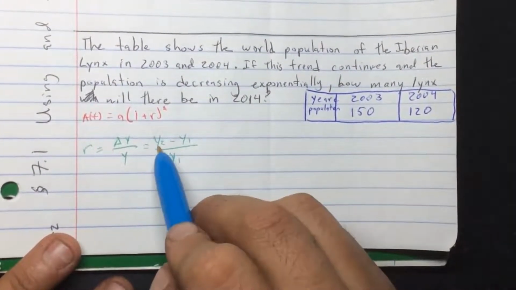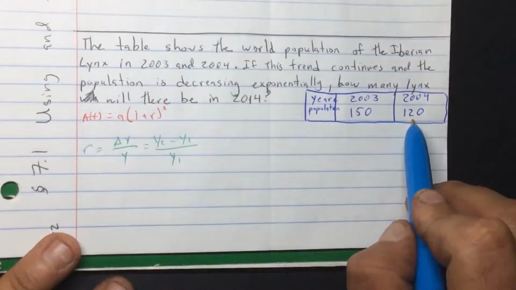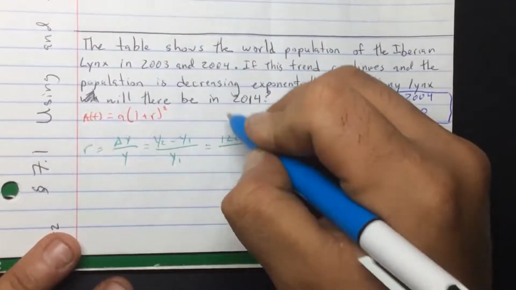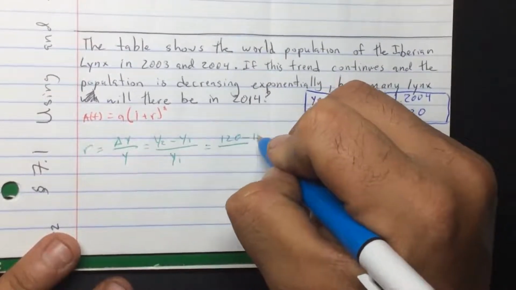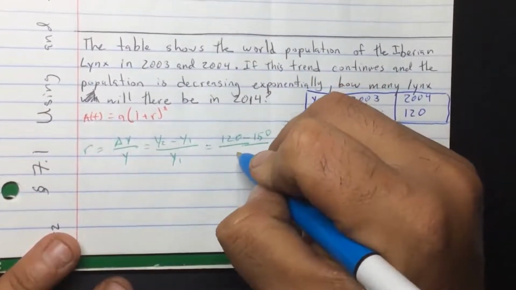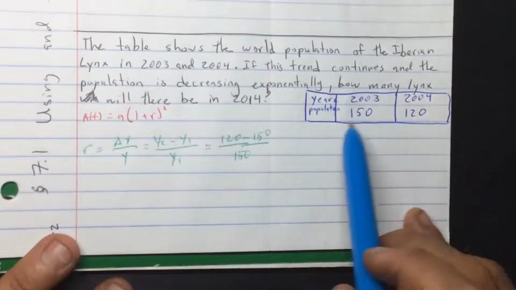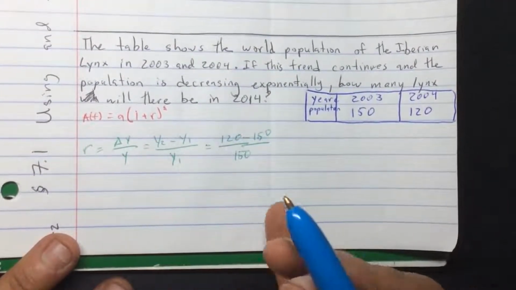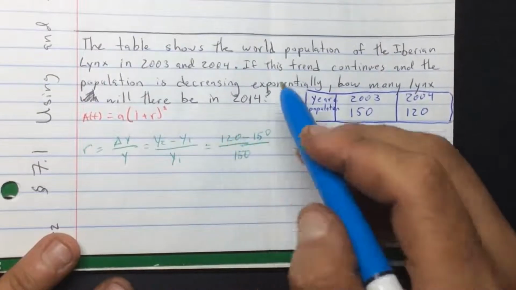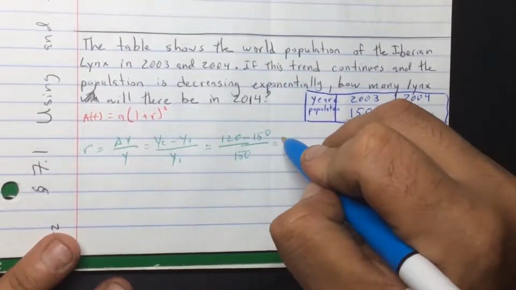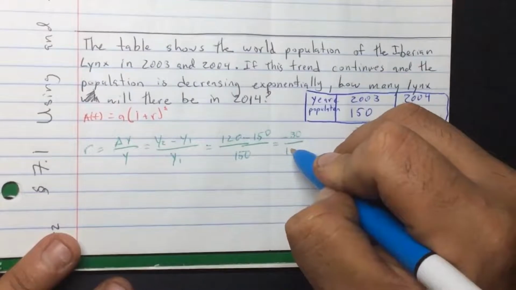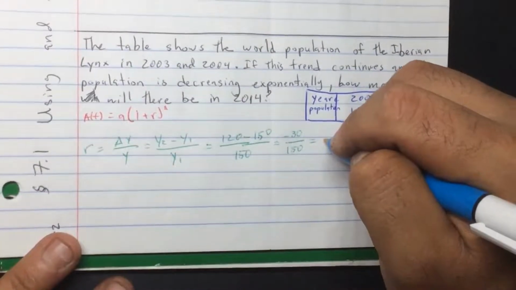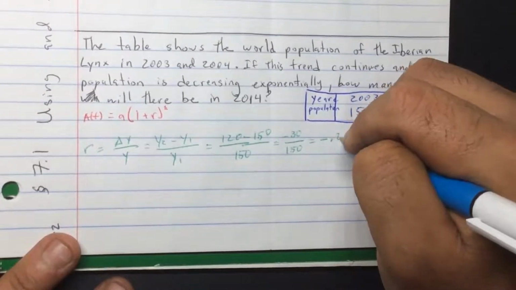Our y2 is 120, so 120 minus 150 over 150. The reason we're doing that is because this gives you a ratio of what we lost. So we get negative 30 over 150, which ends up equaling negative 0.2.